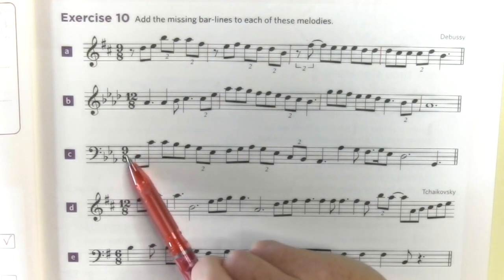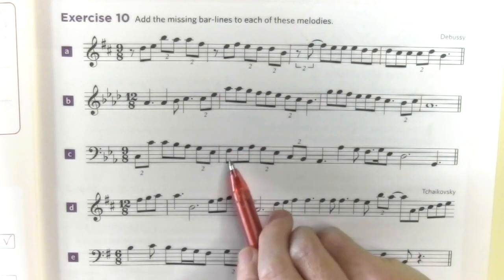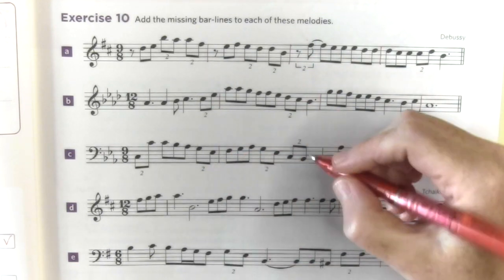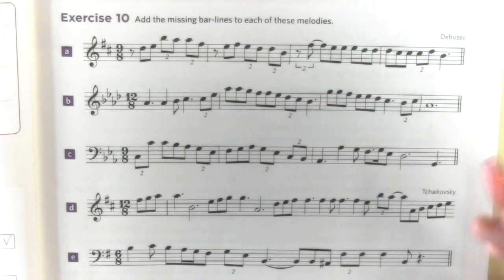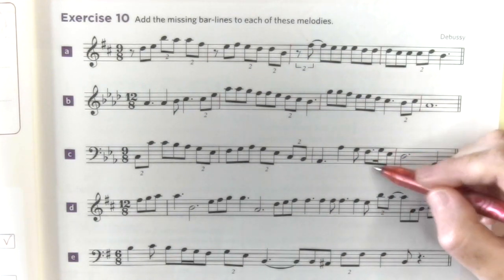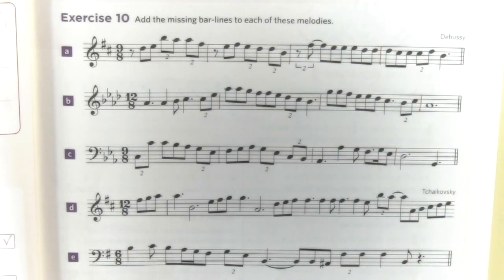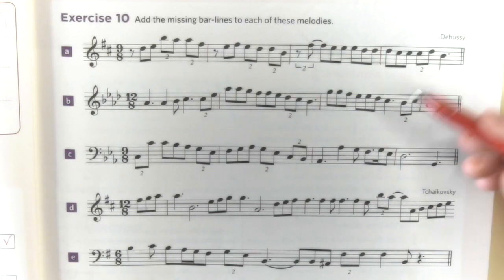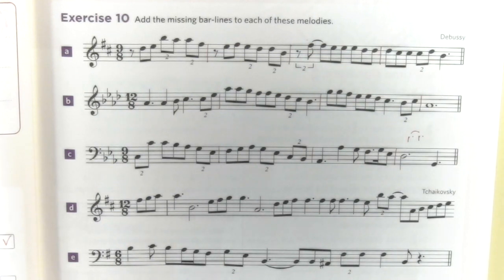9/8, so we need to count to 9. 1, 2, 3, 1, 2, 3, 1, 2, 3, 1, 2, 3, 1, 2, 3. Do we need to double check here? No, they are grouped together, so no, just flow with the music. 1, 2, 3, 1, 2, 3, 1, 2, 3. The dotted minim is equivalent to 2 dotted crotchets, so this basically. Okay.